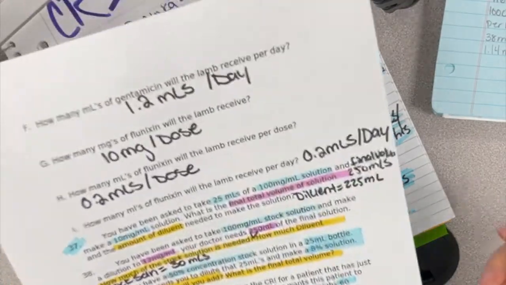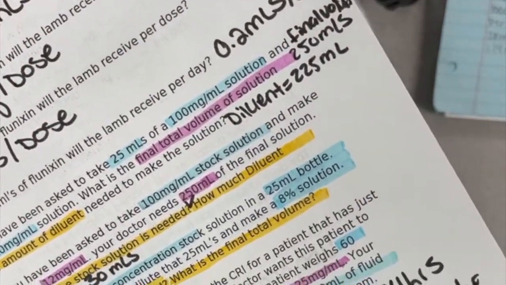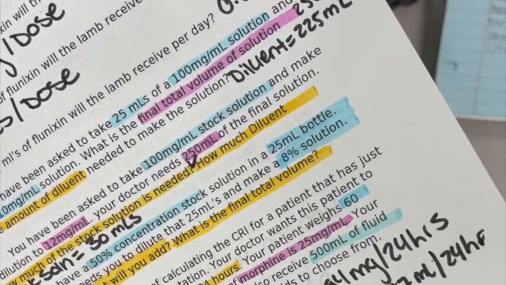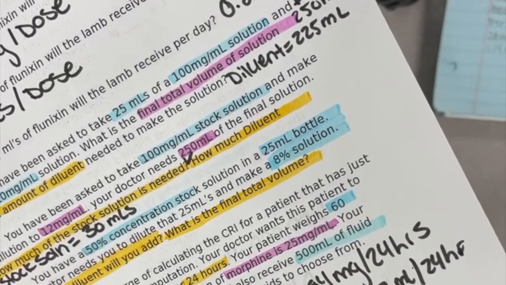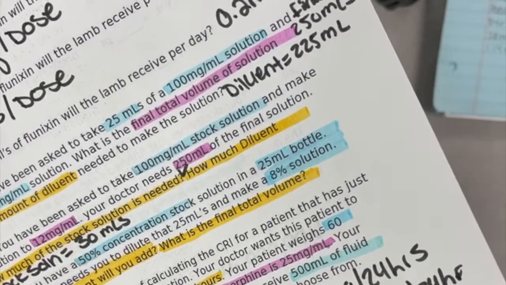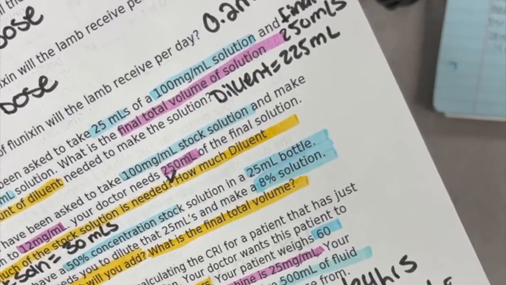Awesome. That one was really nice. I'm trying to make sure it's close enough here for you guys to see. That one is really nice because it walks us through step by step how to do that basic CRI. So that's a really nice fundamental one for us to start with, again just using that formula in the book.